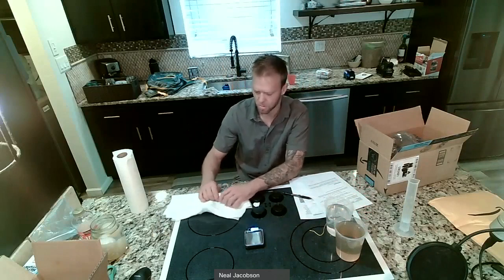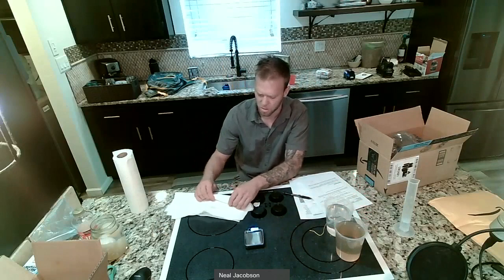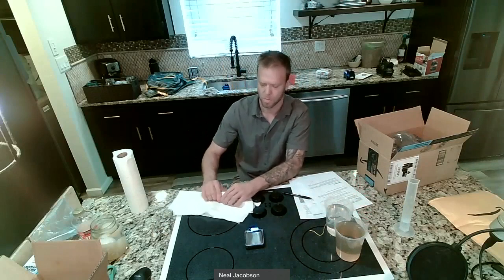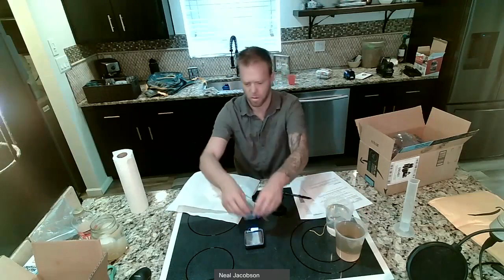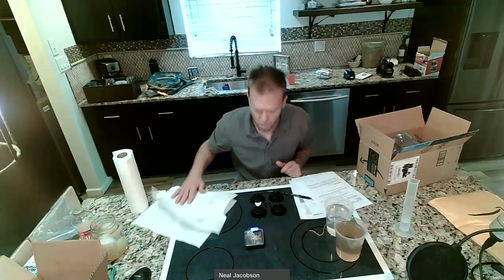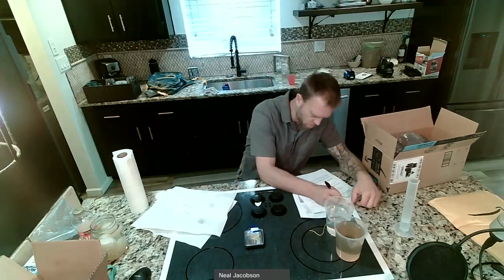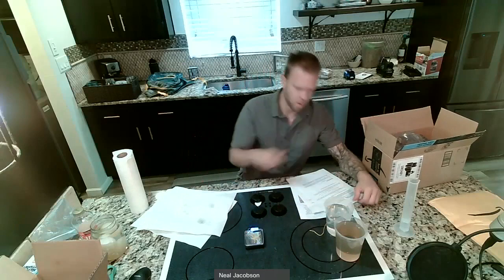Now this was originally 16 grams. So I'm going to make sure I get all the water off the edges. Let's see what it weighs now. All right. This one weighs 11.3 grams. Okay.